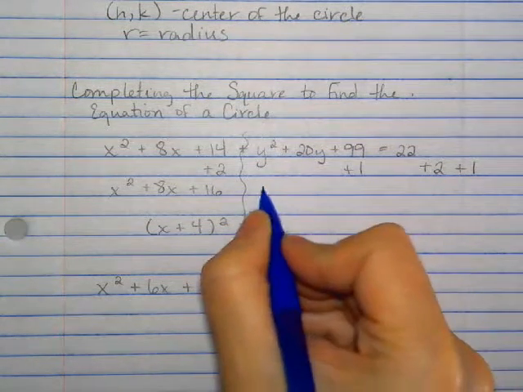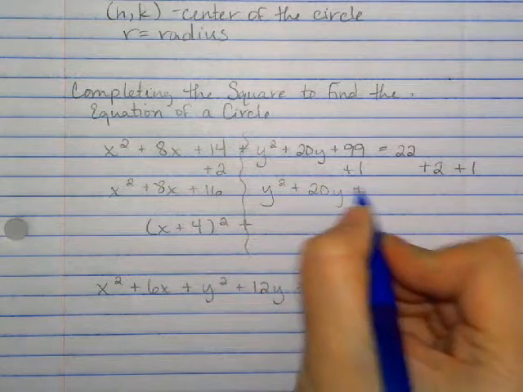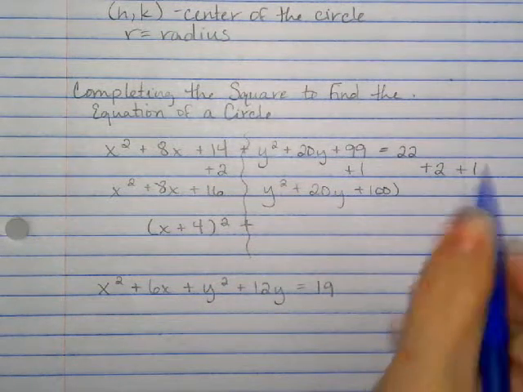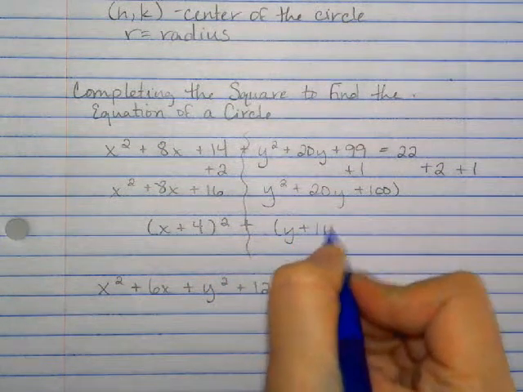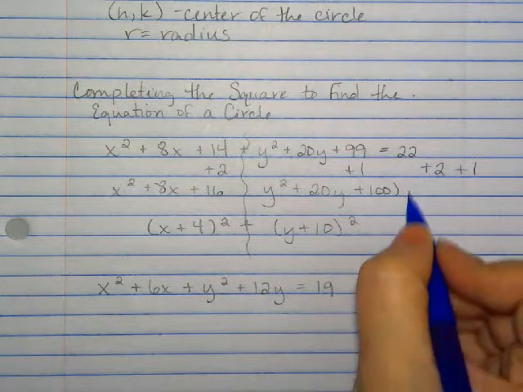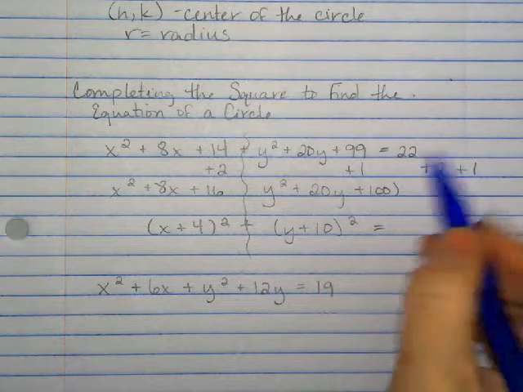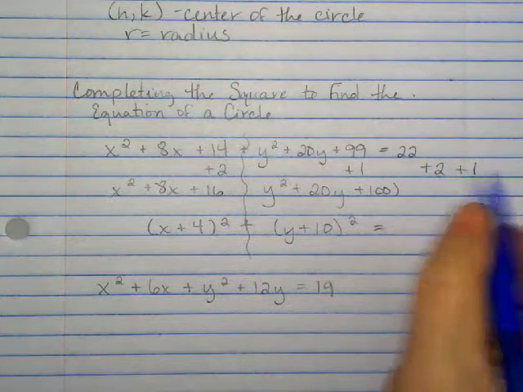So I have y squared plus 20y plus 100, which can be rewritten as y plus 10 squared. Over on the other side of the equal sign, I have 22 plus 2, which is 24, plus 1, which is 25.